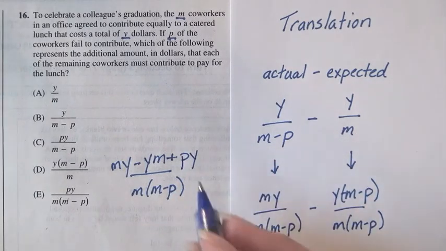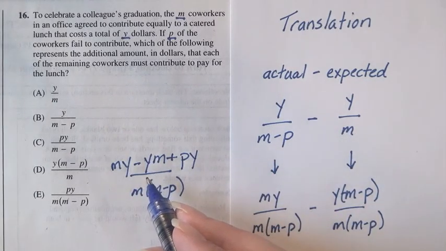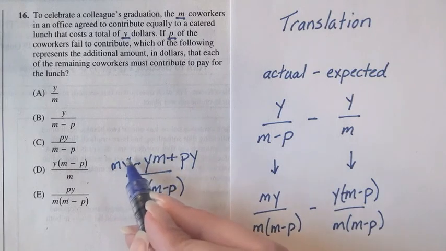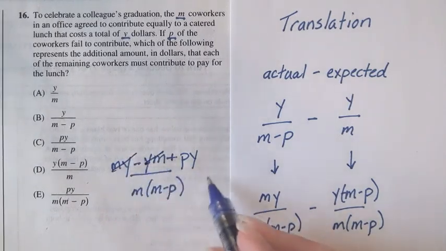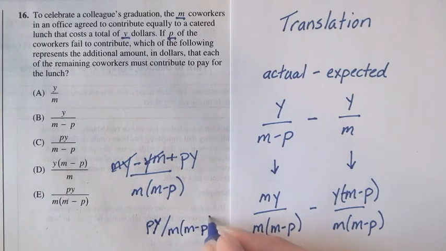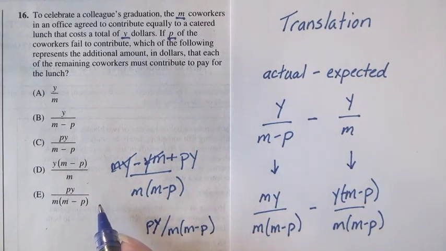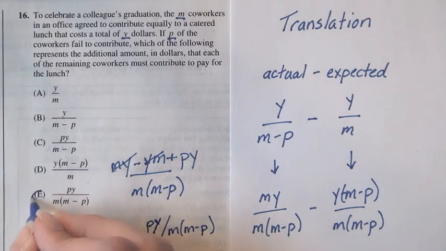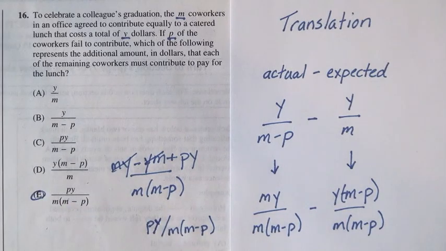MY and YM are the same thing, so they subtract out from each other and cancel. And we're just left with PY. It should be PY over M times M minus P. And so the correct answer is E, PY over M times M minus P.